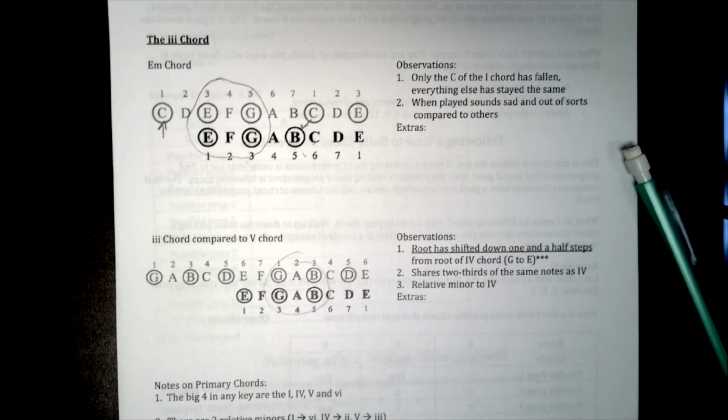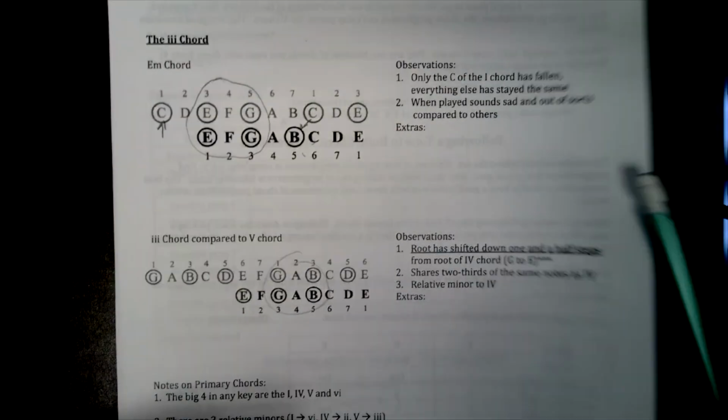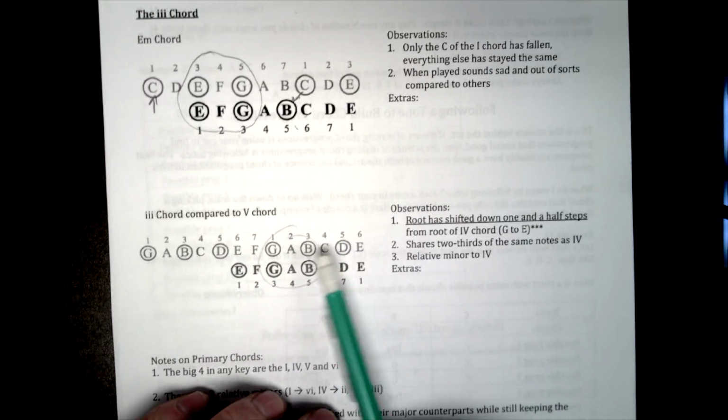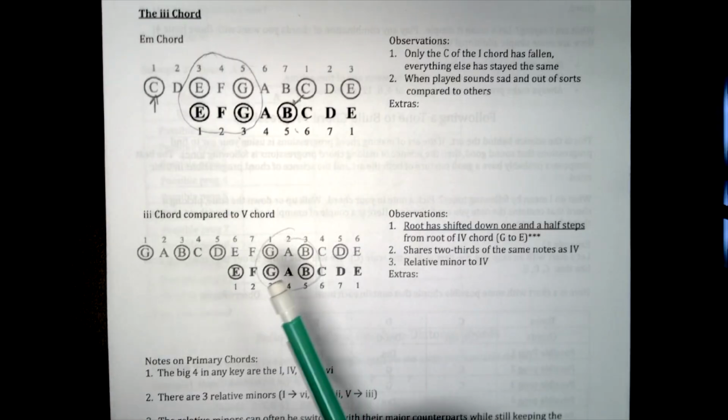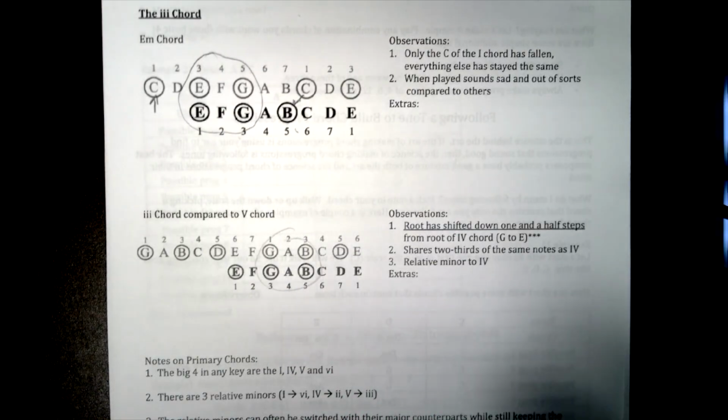Let's compare it to the G major. So G major chord, E minor. Yeah. So even though it shared just as much, 2 out of 3 notes with the G major as it did with the C major, because it's the relative minor of the G, it actually sounded closer to me in my ear than that one.